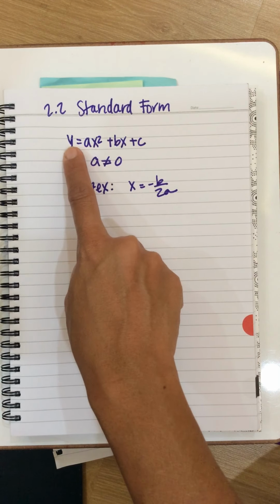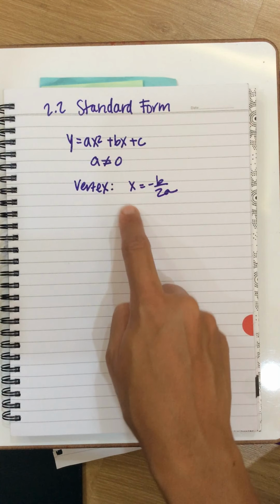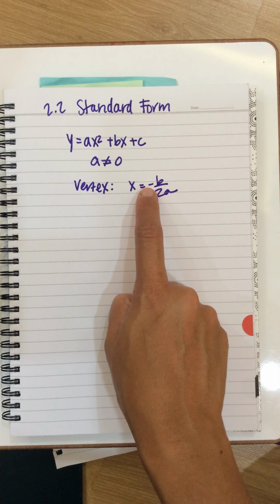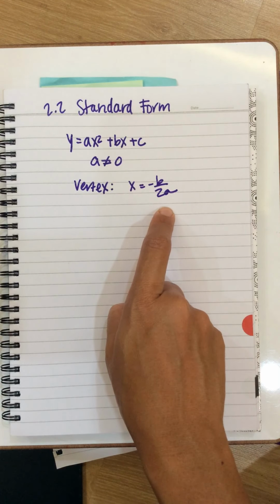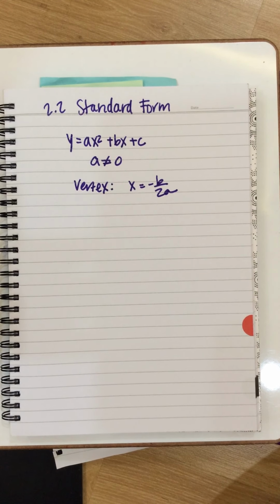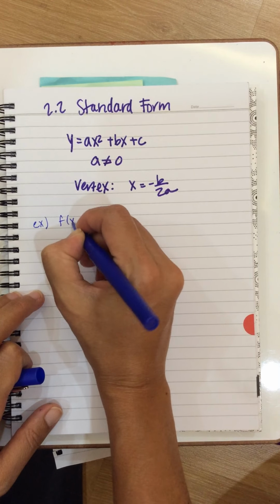This is, I feel like, the most common form you'll see a parabola in. And then to find the vertex, you can find the x-coordinate of the vertex by plugging in the negative of b over 2a. And then once you get that x value, you plug it back in, and you can find the y-coordinate of the vertex. But let's do some examples. So, first example.